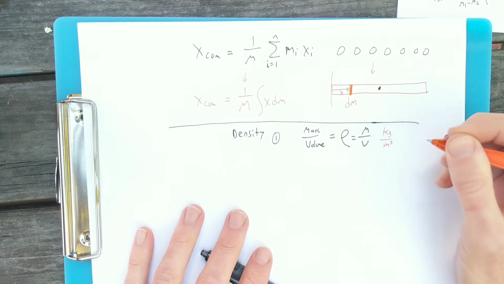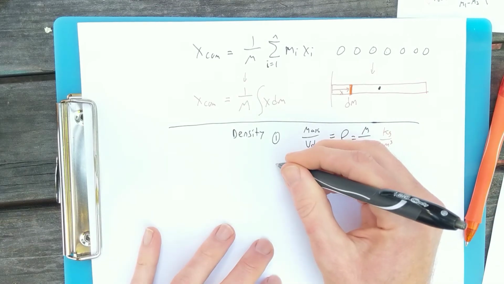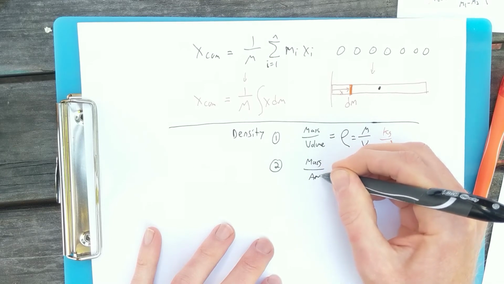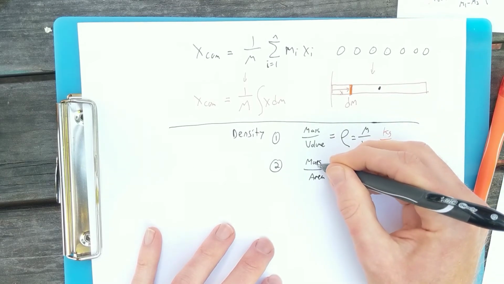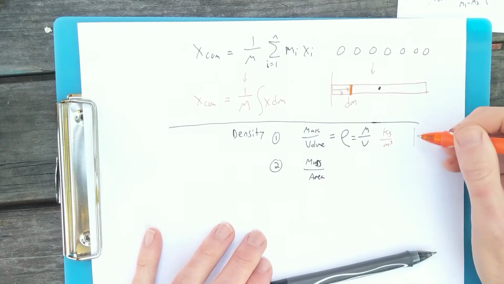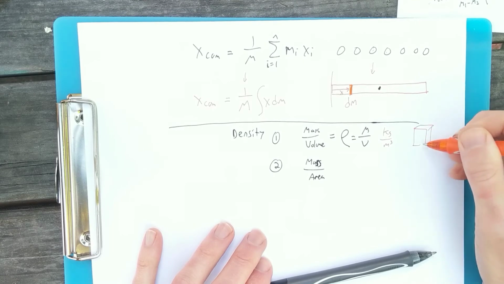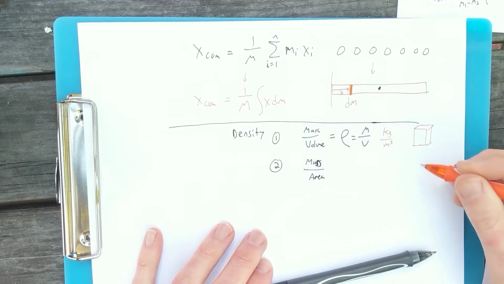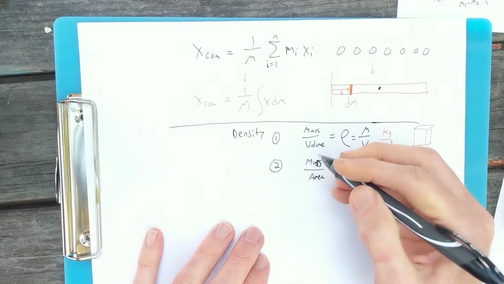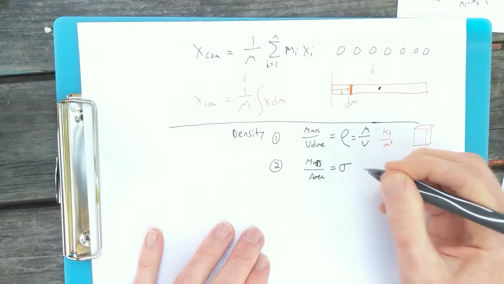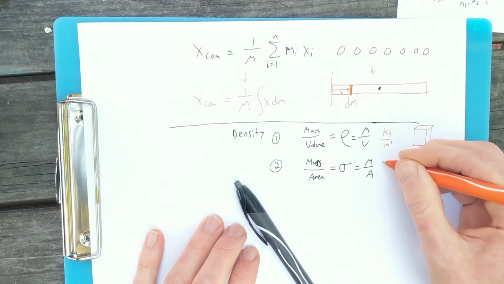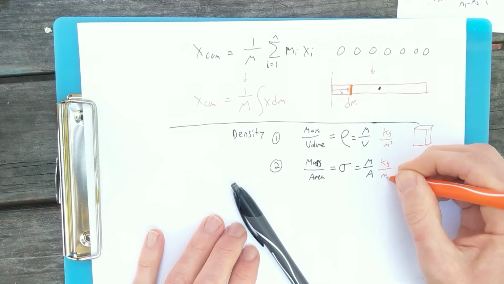kilograms per meter cubed. You can also have an area density. So you could have a mass per area, and that says mass, not Mars, a mass per area. Well, I should back up a little bit. If you have a solid object, then it's going to have a mass per volume density. If you have a 2-dimensional object, say just a sheet like this, then it's going to have a mass per area. That's going to have a symbol of sigma, and that's going to be mass per area like that. And then the units are going to be kilograms per meter squared.